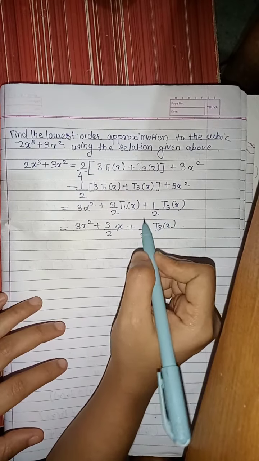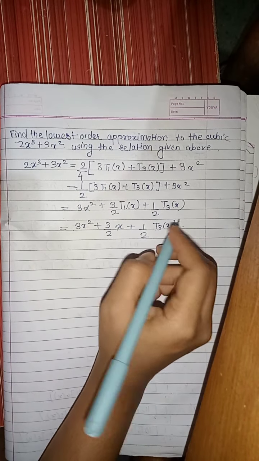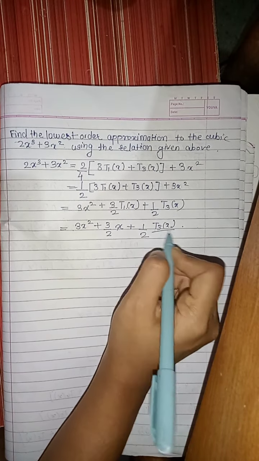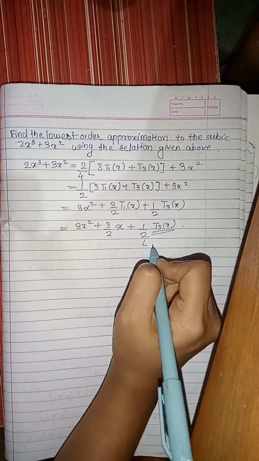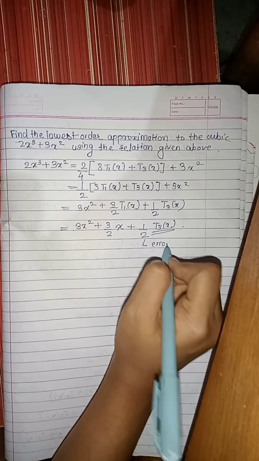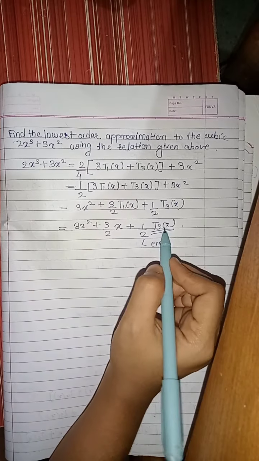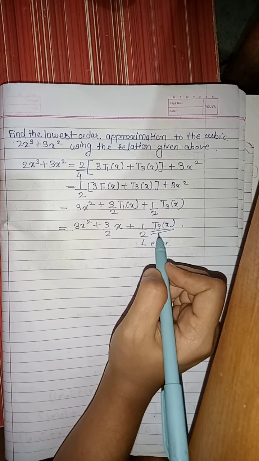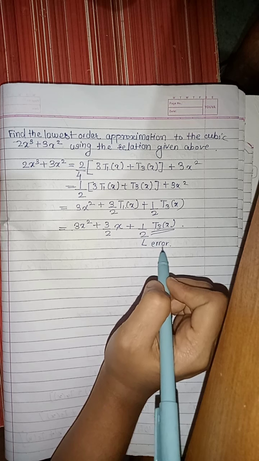Now what about this 1 by 2 T3 of x? Whatever the coefficient of T3 of x is, this is considered as the error in the approximation. We need to exclude this T3 of x, and its coefficient is known as the error.